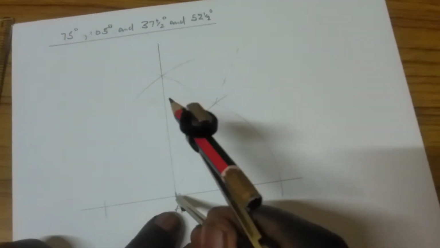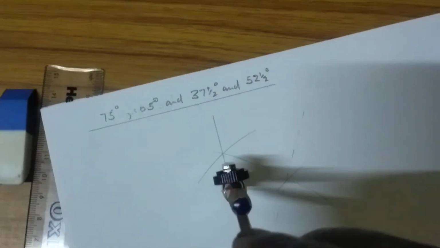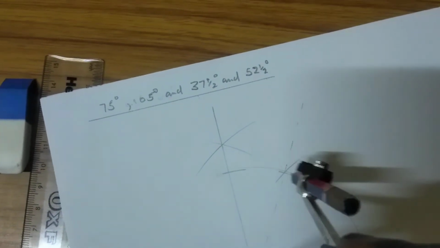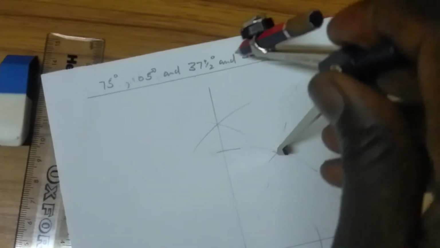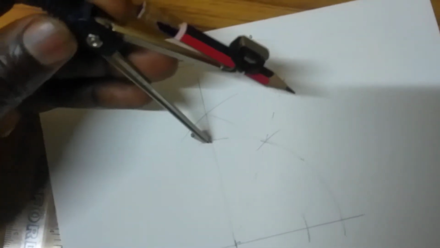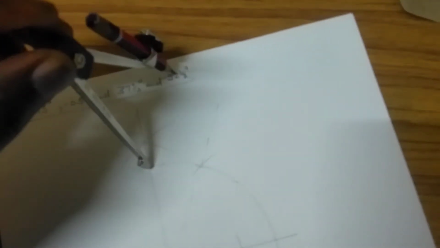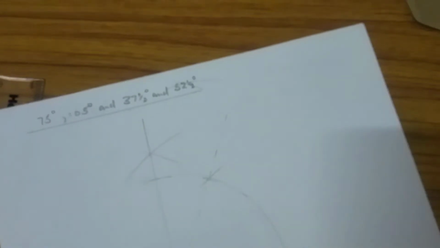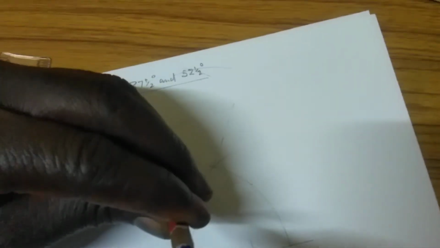So for me to get 75, now I will bisect this angle. I have that mark there and that mark there. With those marks, I draw an arc in between here, an arc there. Those arcs are not very clear, so let me reduce it so that I can have something that is visible.